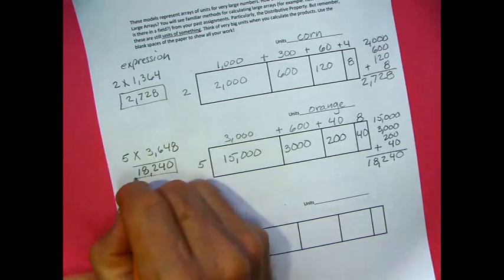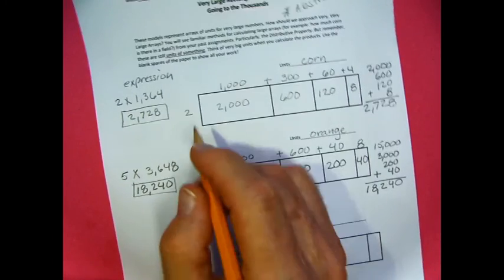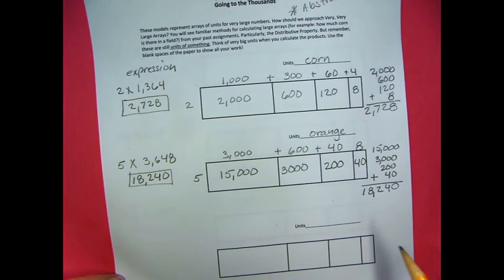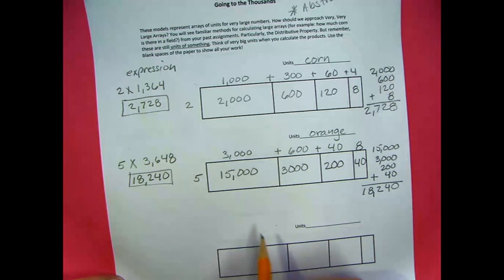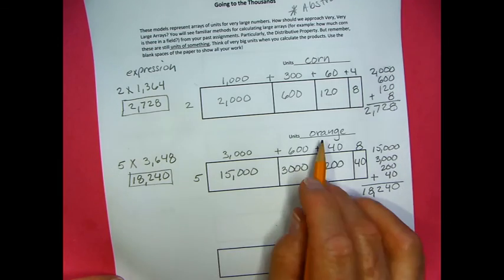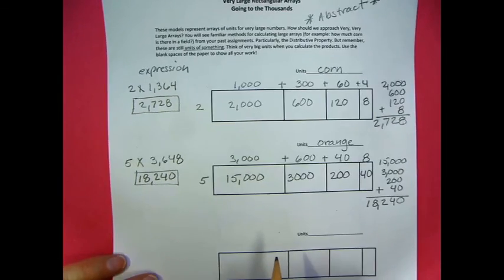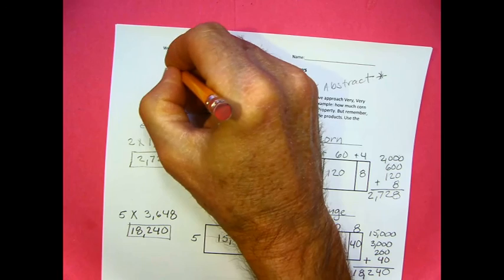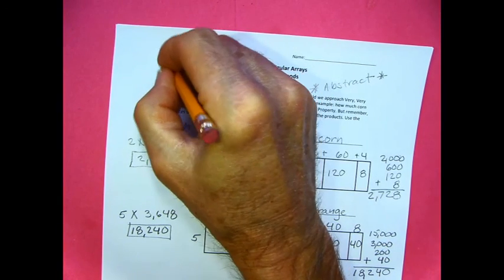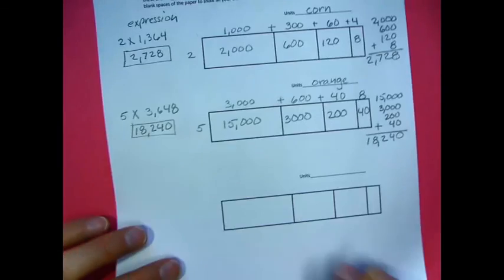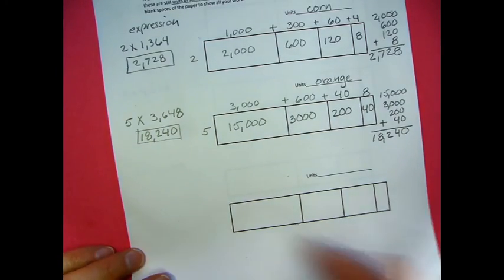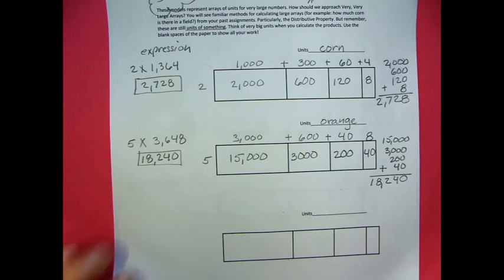Again, we don't have an equal sign over here, so this is an expression. So I'm going to put a box around my answer so it's clear what my answers are. So this is 18,240 oranges. So this is your sample. Let me put one more down here, and you have a few over here to practice with. Don't forget to come up with your units. Good luck.